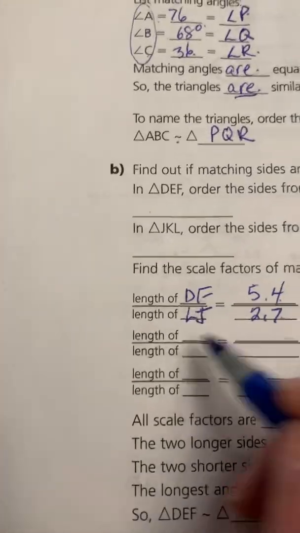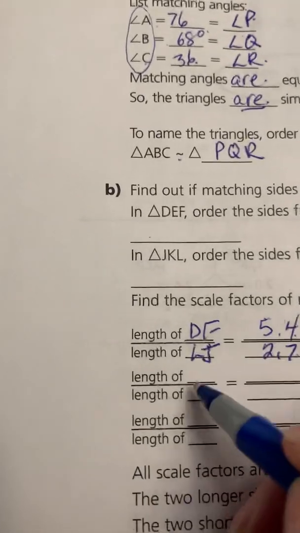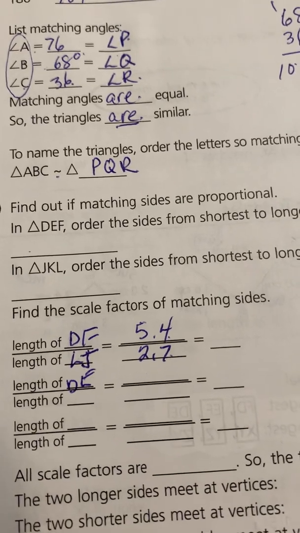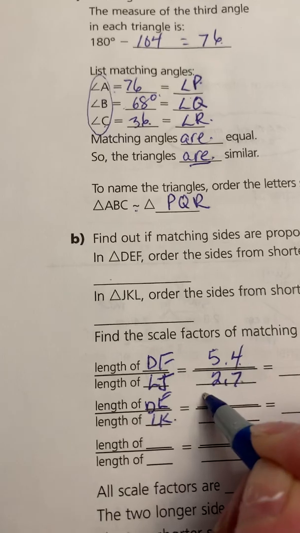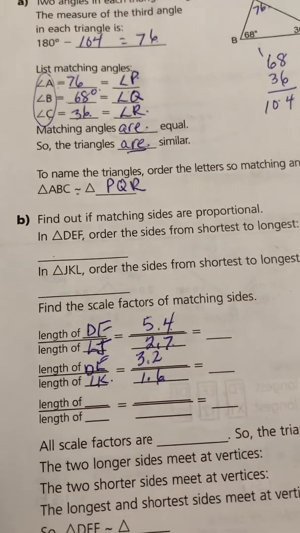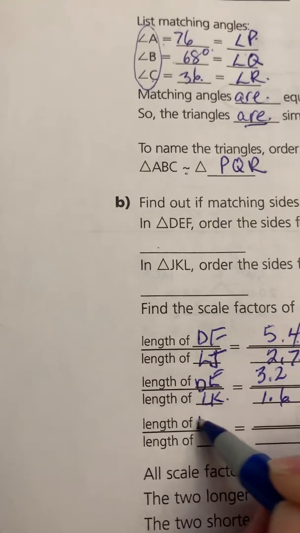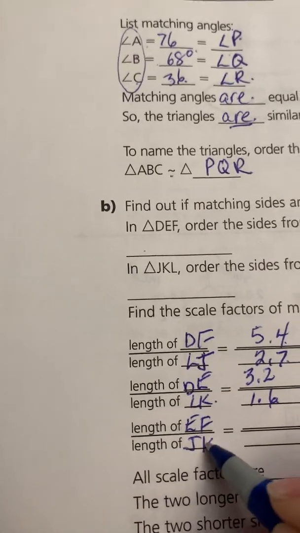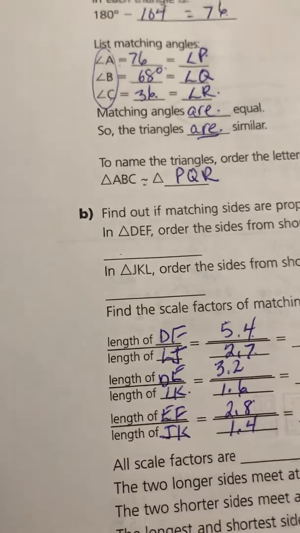Okay, and then I'm going to set up the medium sides, and the medium sides are DE and LK. So if I set those ones up, that's 3 2/10 over 1 6/10. The length of the small side now, EF and JK, which is 2 8/10 over 1 4/10.